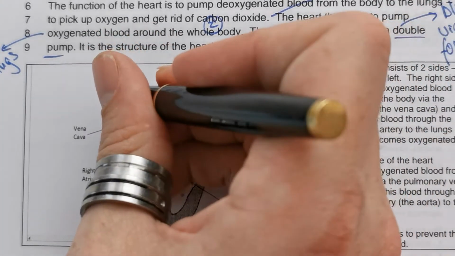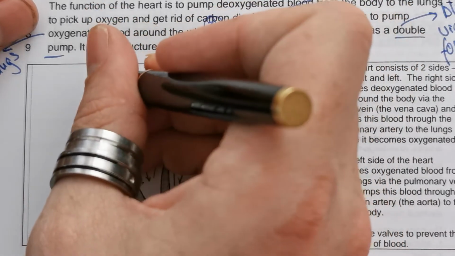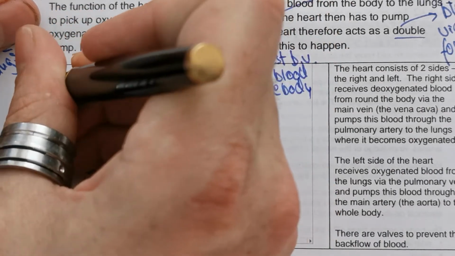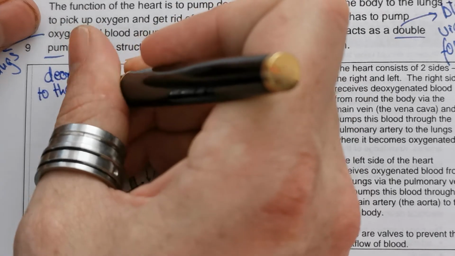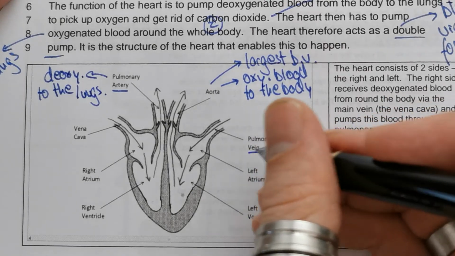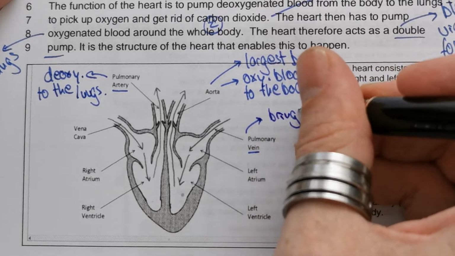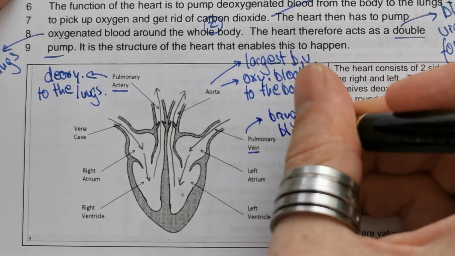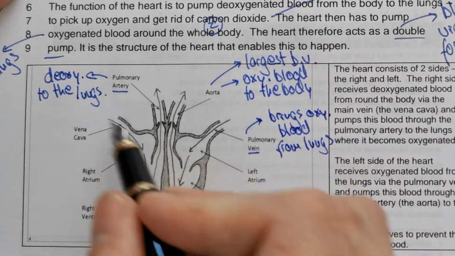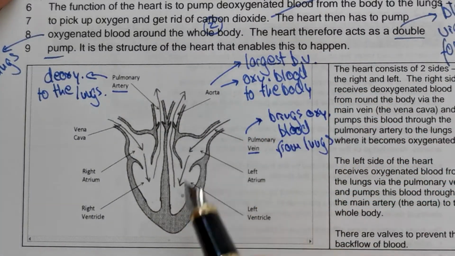Now, pulmonary artery, we've said the arteries primarily carry oxygenated blood, except for this one, because it's taking blood away from the body, carrying deoxygenated blood to the lungs to be reoxygenated. The pulmonary vein, again, these primarily carry deoxygenated blood, except for this one, because it's bringing blood back to the heart. It brings oxygenated blood from the lungs. So blood goes via the pulmonary artery up to the lungs, gets some more oxygen, and then comes back down and back in via the pulmonary vein.